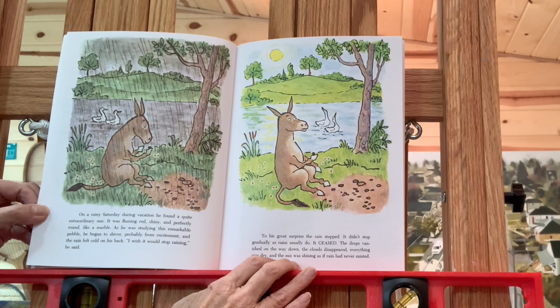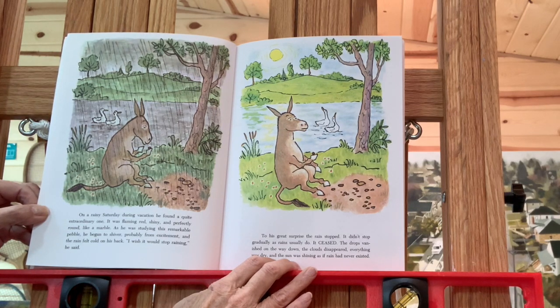To his great surprise, the rain stopped. It just didn't stop gradually as rains usually do. It ceased. The drops vanished on the way down. The clouds disappeared, and everything was dry and the sun was shining as if rain had never existed.